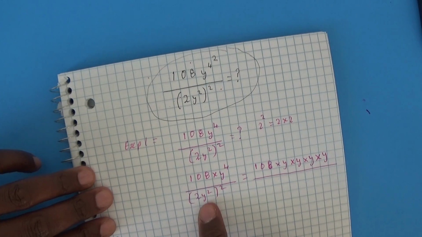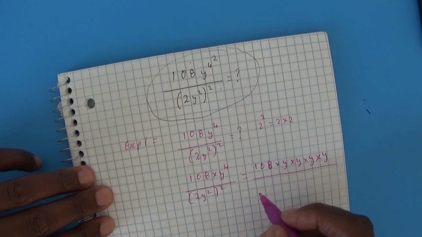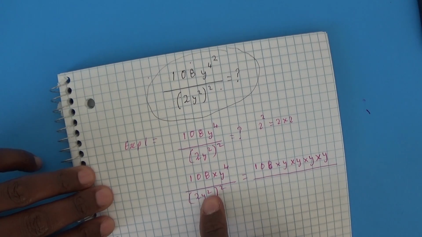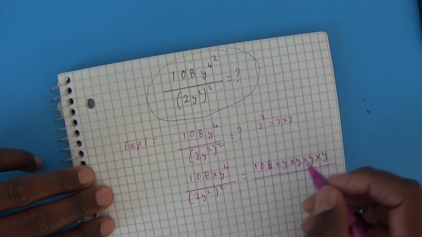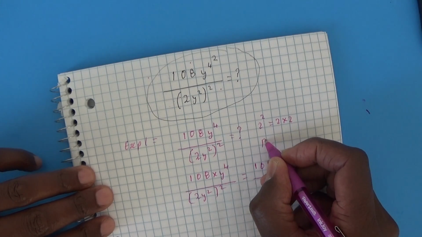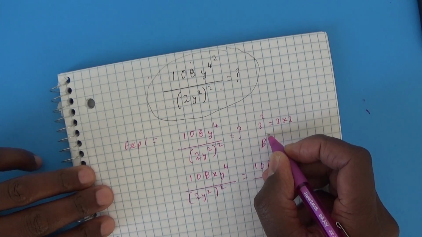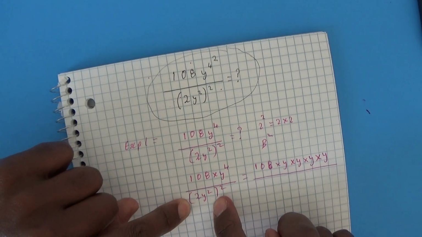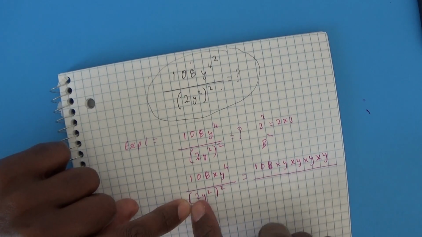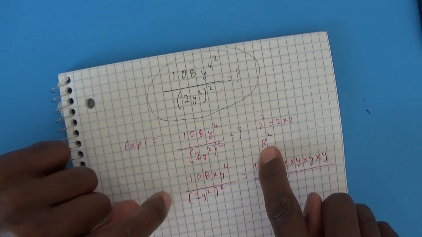Then we expand the bottom number. We open up the parentheses or the bracket, or some people would say expand. 2y squared is the same as writing it as b squared, because this one is considered as one number when it is inside the bracket. I can substitute it with b.